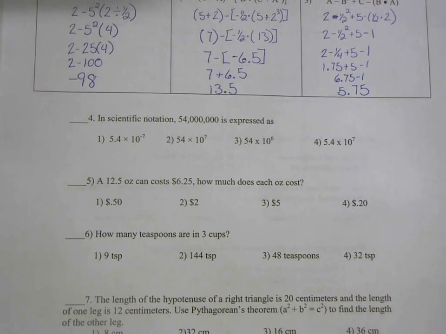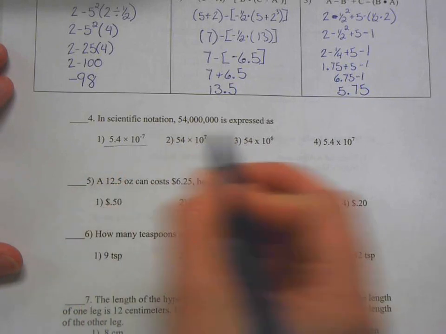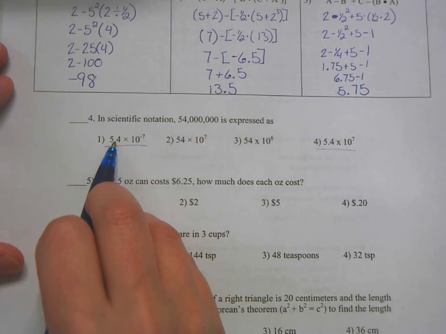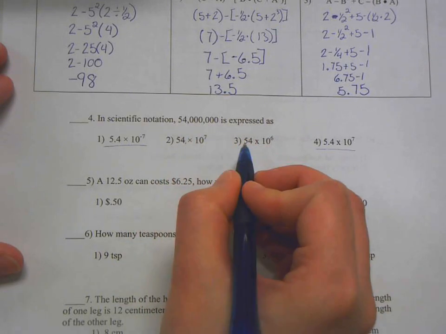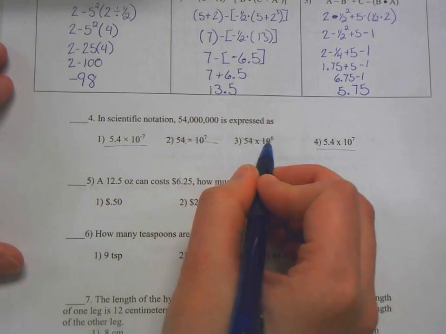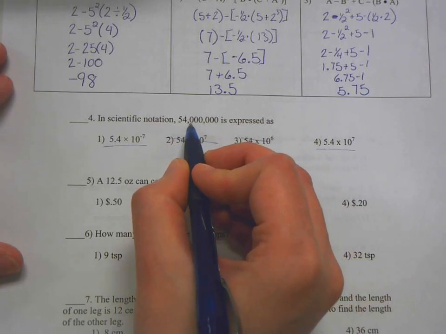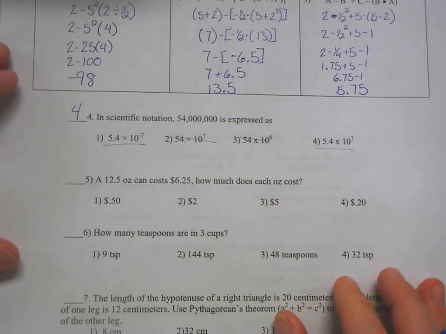Multiple choice. Number 4, in scientific notation, 54 million can be expressed as, right off the bat, I know I'm either going to have 1 or 4, because when you change something to scientific notation, you should only ever have one digit to the left of your decimal point. 2 and 3, the decimal point's off to the end there, so we're not going to use those. So if I move it, I moved it 1, 2, 3, 4, 5, 6, 7 spots. So that would be choice 4.